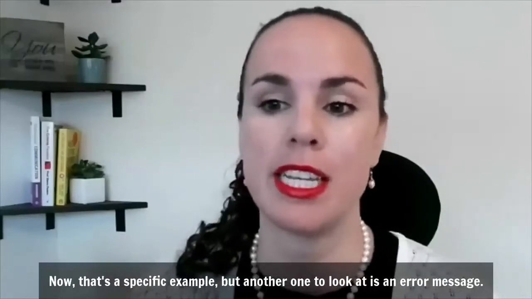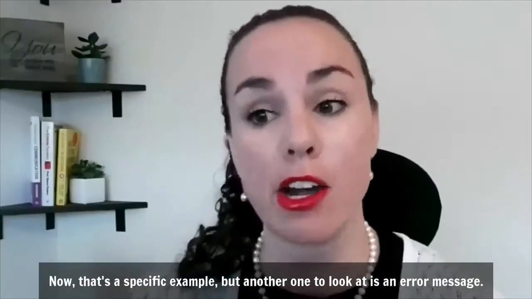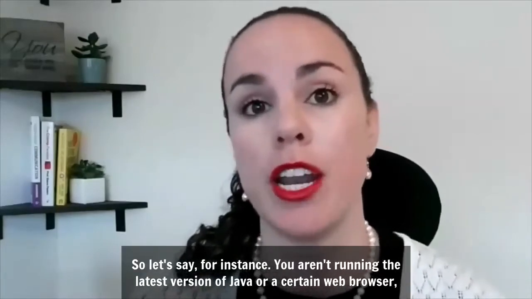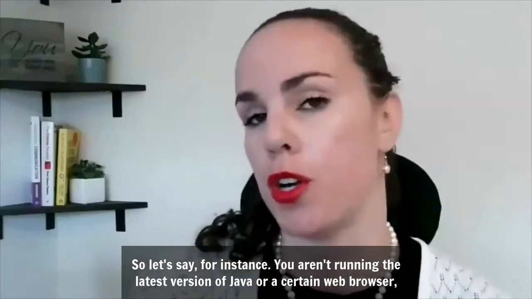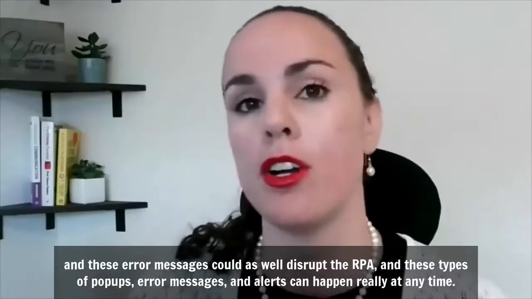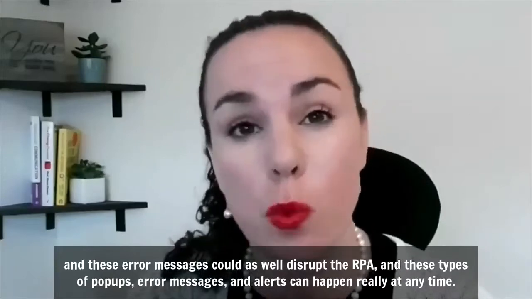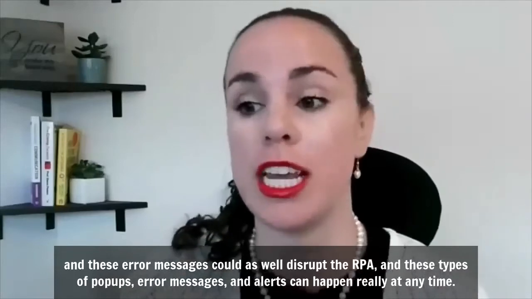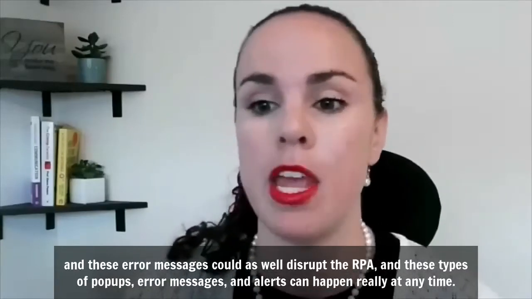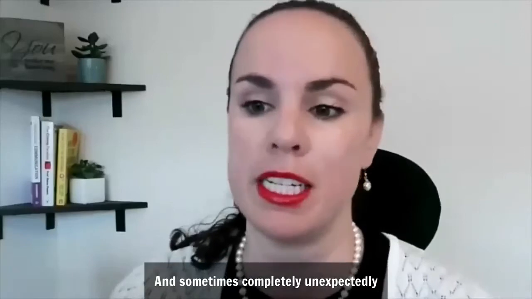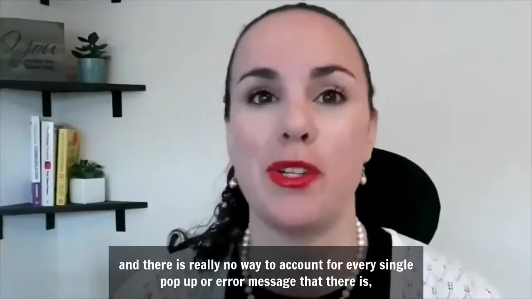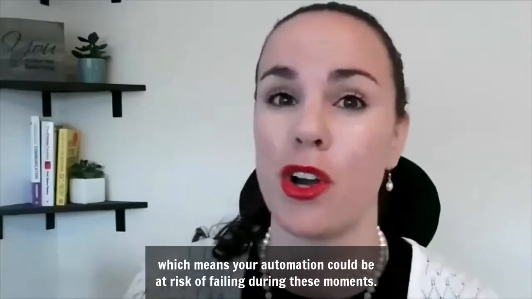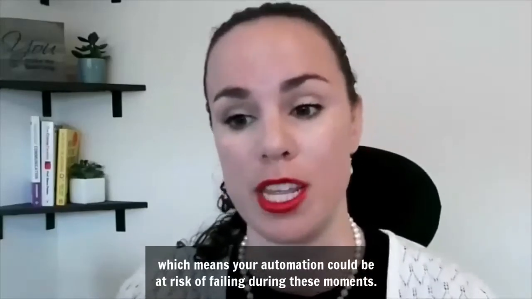That's a specific example, but another one to look at is an error message. Let's say, for instance, you aren't running the latest version of Java or a certain web browser, and these pop-up messages or error messages could disrupt the RPA as well. These types of pop-ups, error messages, and alerts can happen really at any time, and sometimes completely unexpectedly. There is really no way to account for every single pop-up or error message that there is, which means that your automation could be at risk of failing during these moments.